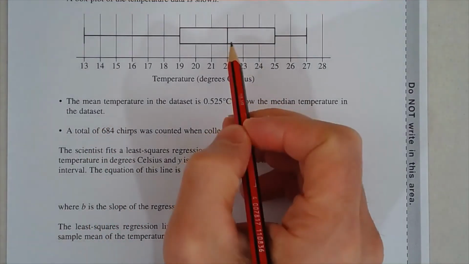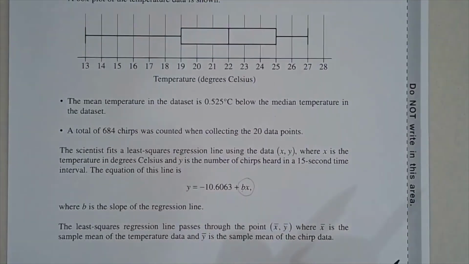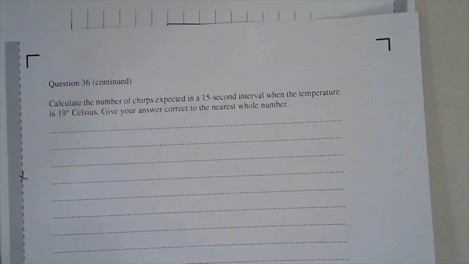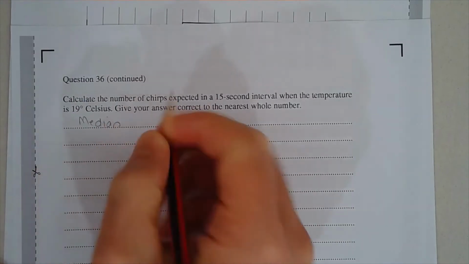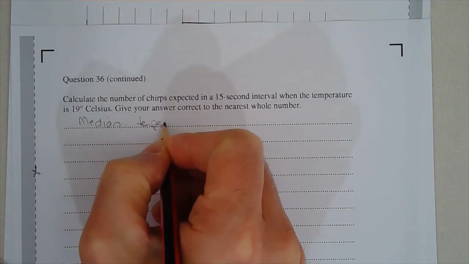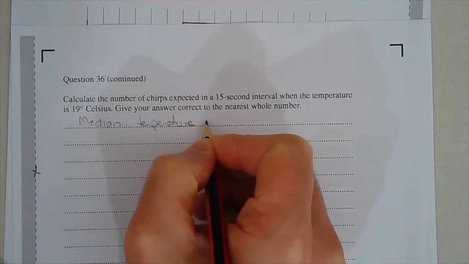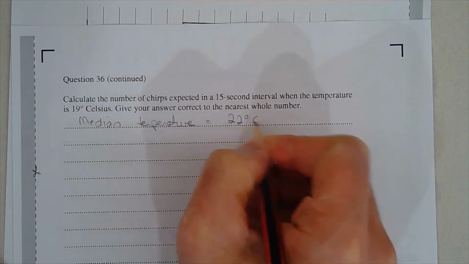So let's see what the median temperature is then. It's 22. So it's important that you understand how to read a box-and-whisker plot and know where the median is. So what I'm going to do is write down that the median temperature is equal to 22 degrees Celsius.